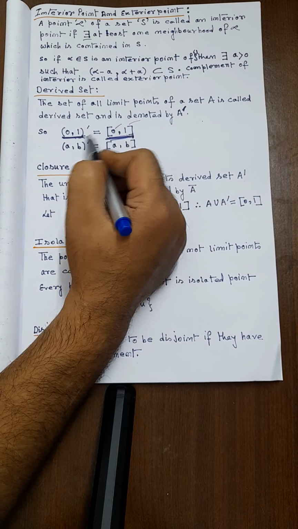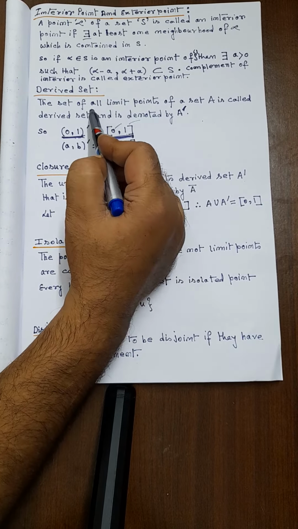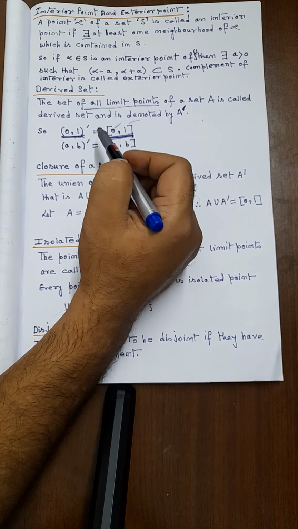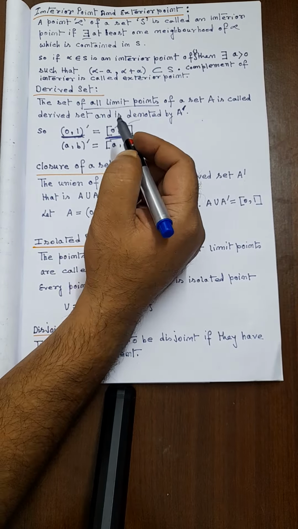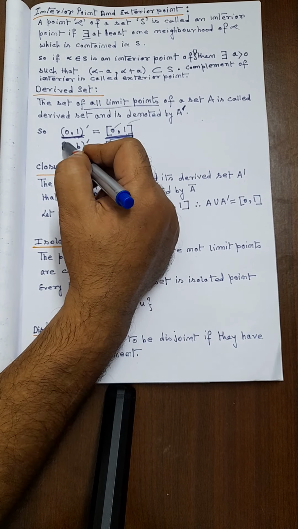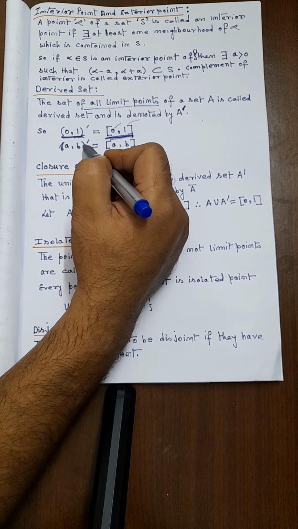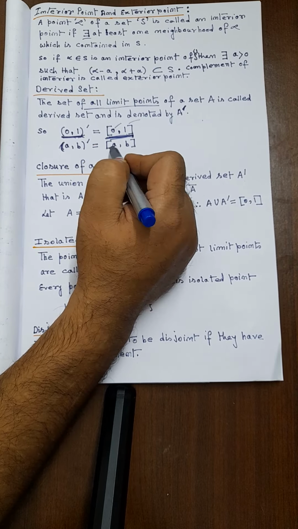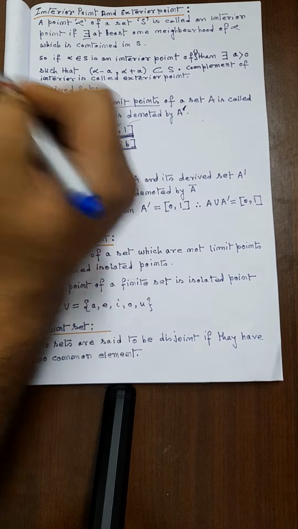Okay, because it contains all the limit points, right? It contains all the limits. That is why it is the closed interval. So if we have two real numbers a and b, then what will be the derived set? The closed interval of a and b will be the derived set.